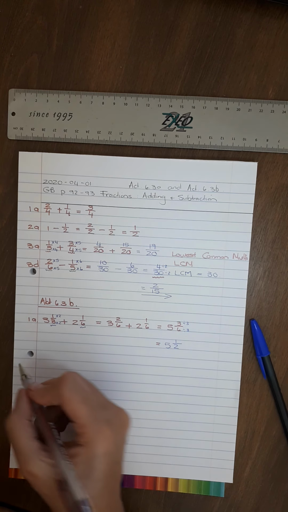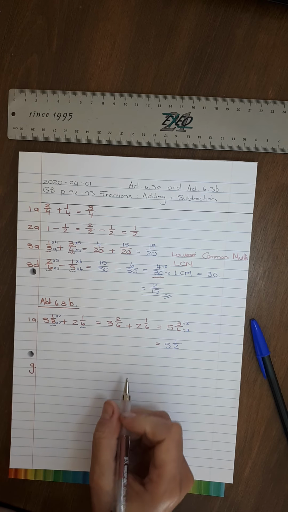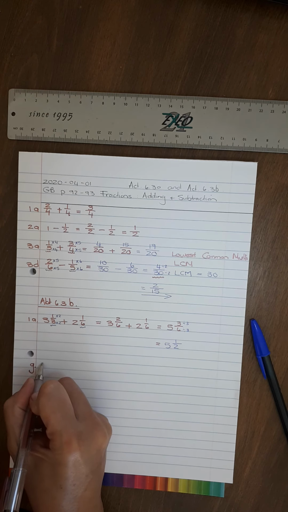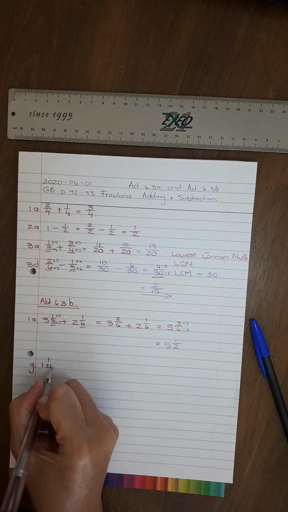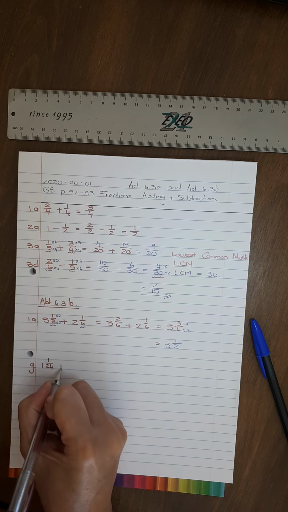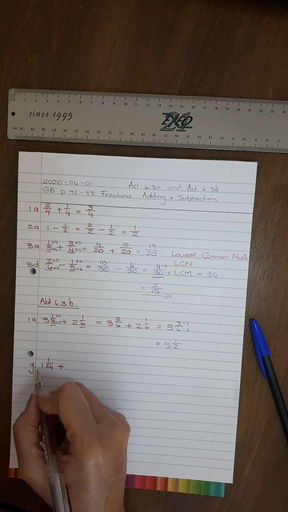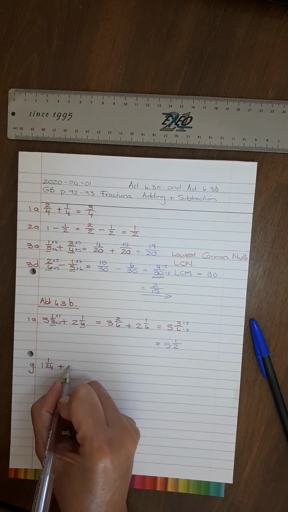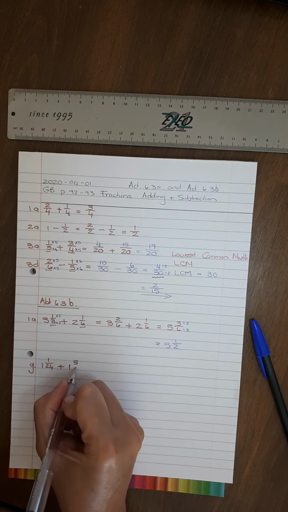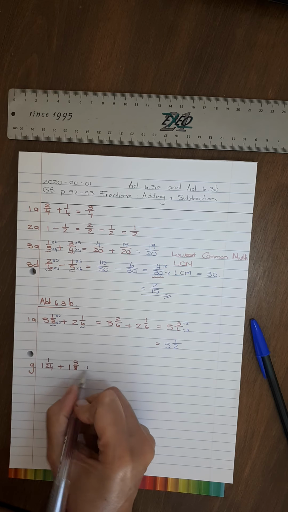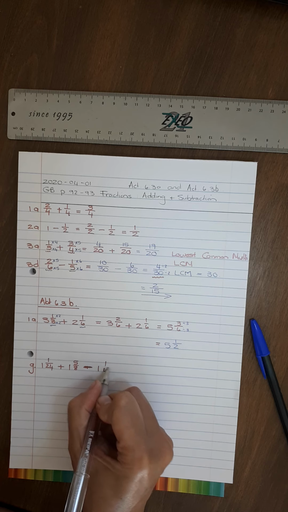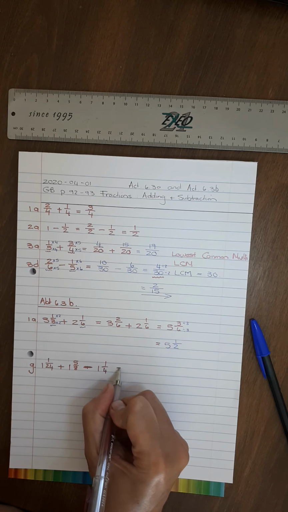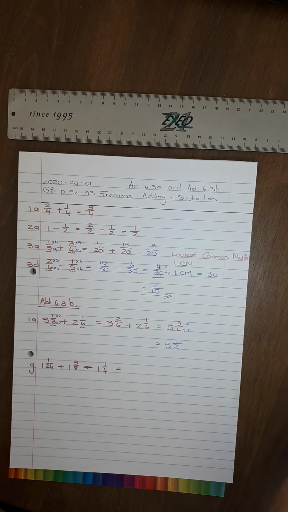The final one that I'm going to explain to you, we've got a few mixed numbers here that we're going to add up and we are going to subtract. So let's just write that out. That's 1 and 1/24 plus 1 and 5/8 and minus 1 and 1/4. Okay, let's see. What are we going to do here?